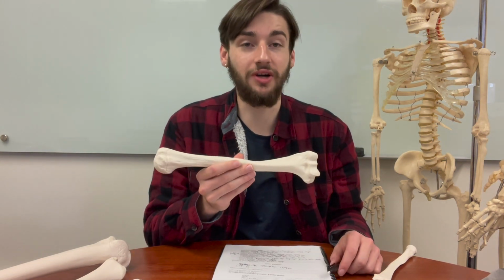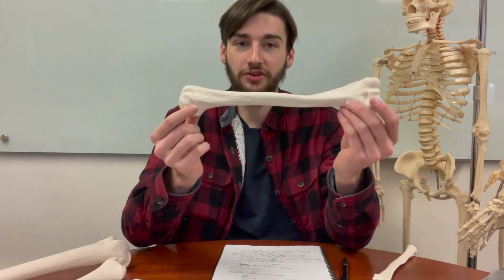So, with that, we're ready to get started with section 1 of Lab 4, the Appendicular Skeleton. All right, so let's dive in. For Lab 4, section 1, we've got the humerus. And with the humerus, the first thing that you always want to do is try to orient yourself. So we've got the humerus right here.